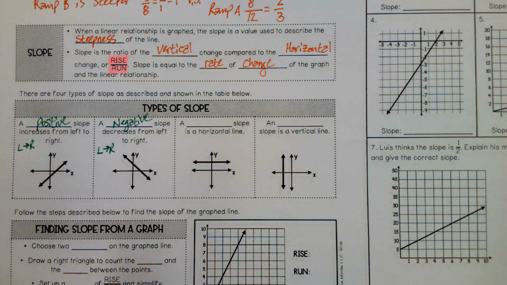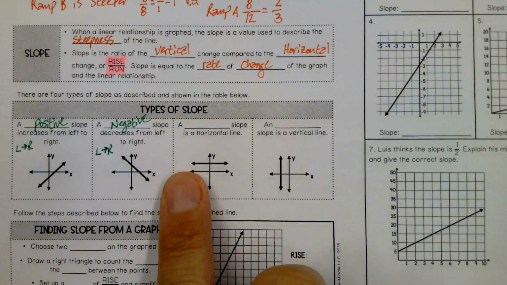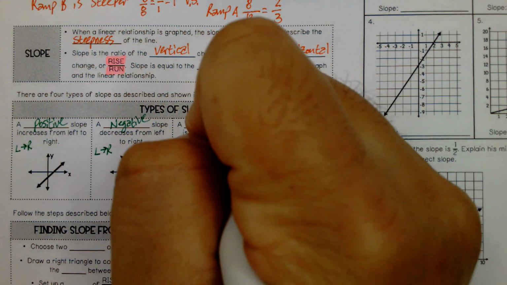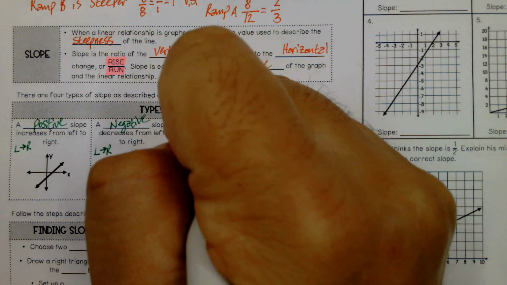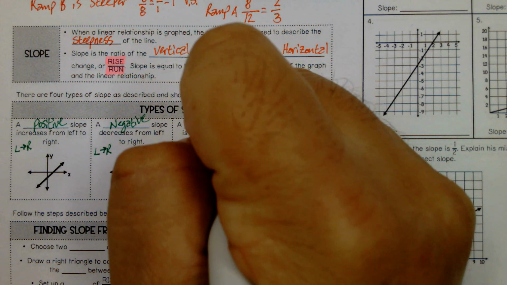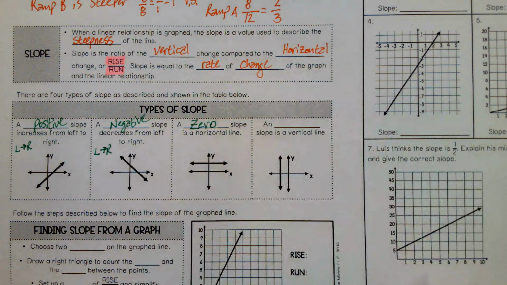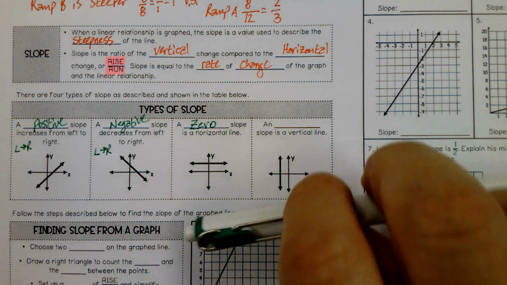Most of the slopes will be either positive or negative. So a line, more likely than not, will either be going uphill, left or right, or downhill. But every so often, you'll have a perfectly horizontal line. Okay? If you have a line like this one that's perfectly horizontal, guess what the slope is there? It'll be 0. Okay? So it kind of makes sense.